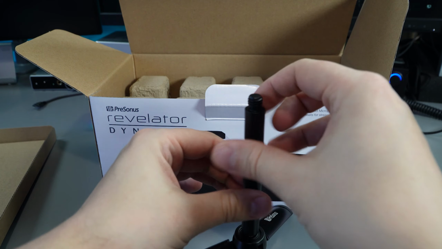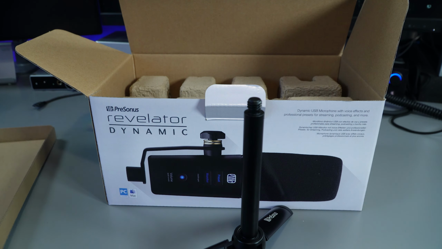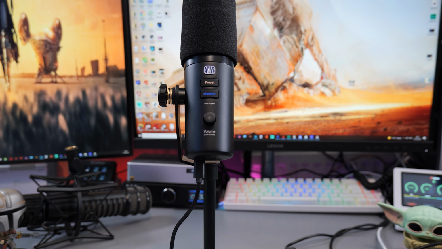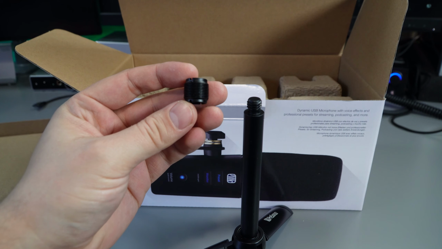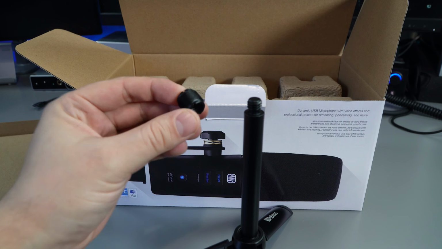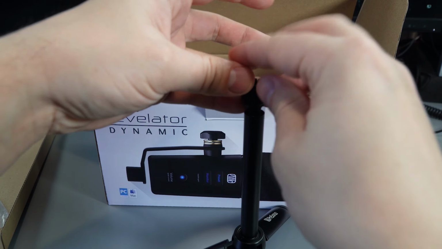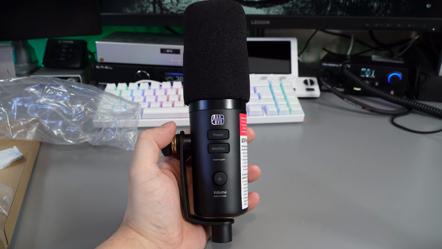I'm actually using it on a boom arm today. The only reason I'm not using the desktop stand is my desk vibrates quite a bit because my PC's got a lot of mechanical storage in it. So it does fail the test there at reducing those vibrations with just a desktop mic and its built-in shock mount. That is almost the worst case scenario.